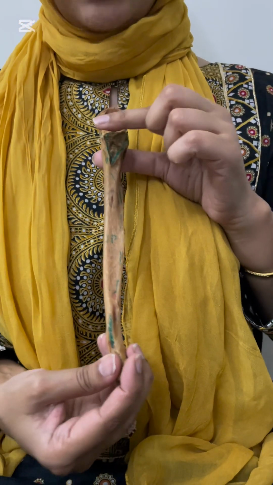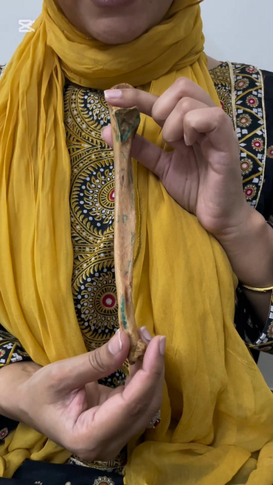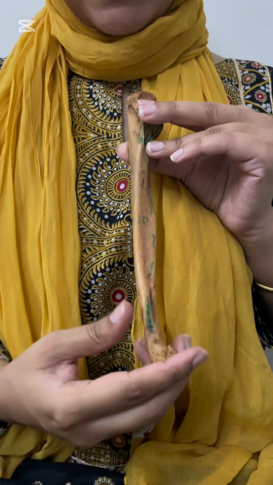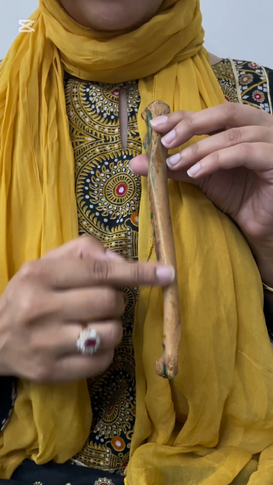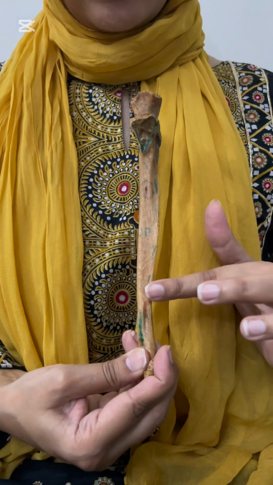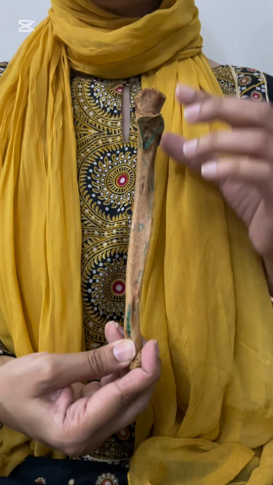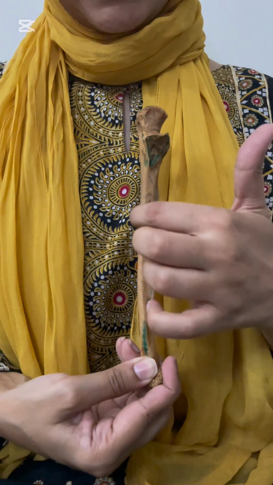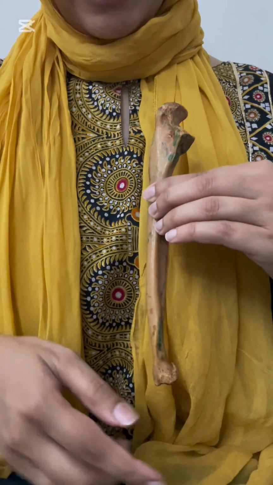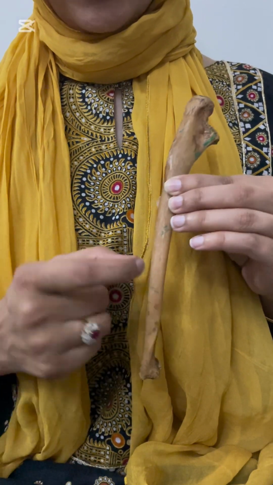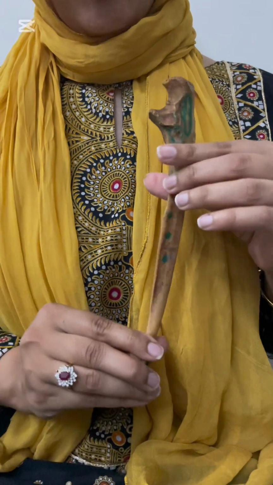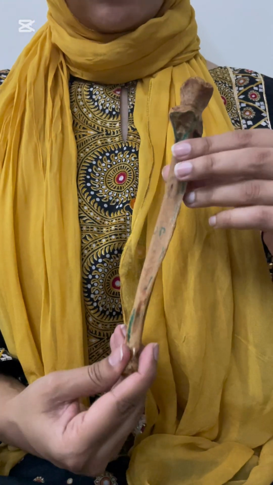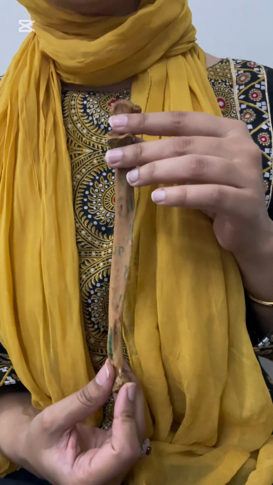Now coming to the shaft, it has three borders and three surfaces. This one is the anterior border of the shaft. This is the posterior border of the shaft, and this one is the lateral or interosseous border of the shaft. The surfaces are the anterior surface between the interosseous border and the anterior border, then the medial surface between the anterior border and the posterior border, and finally the posterior surface between the interosseous border and the posterior border. So this is all about the bony features of ulna.